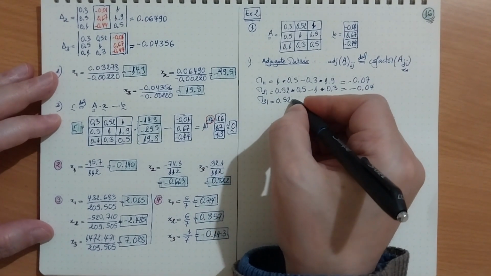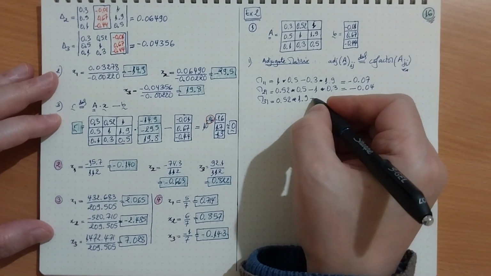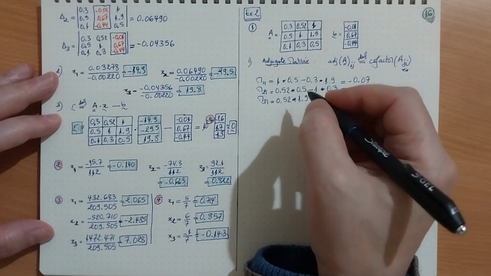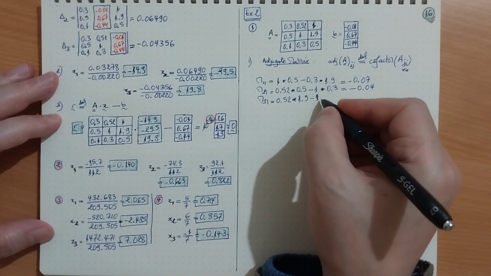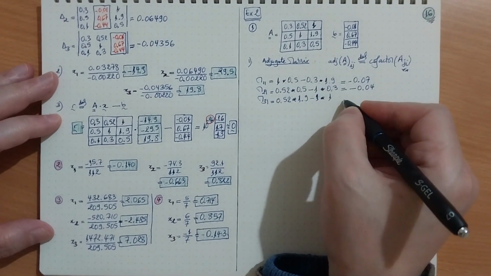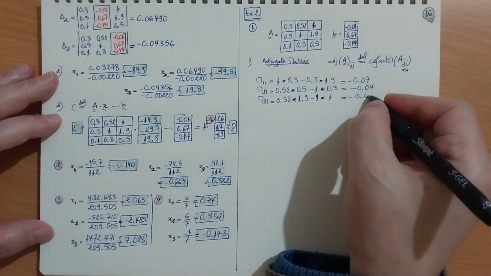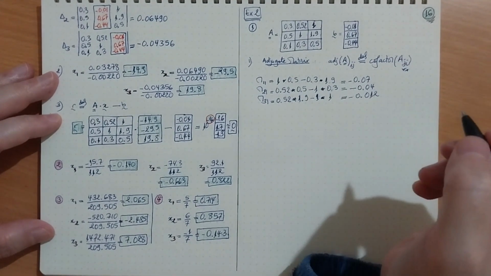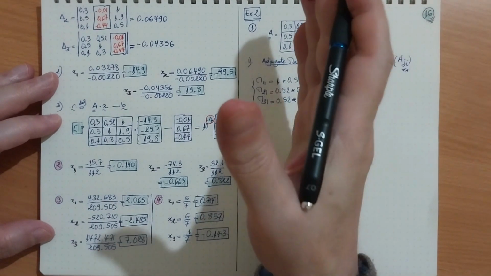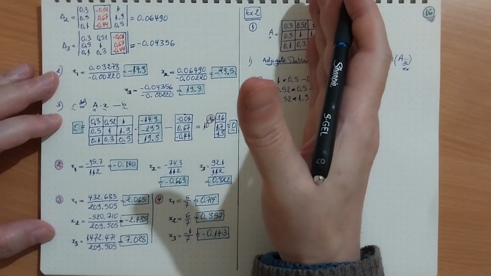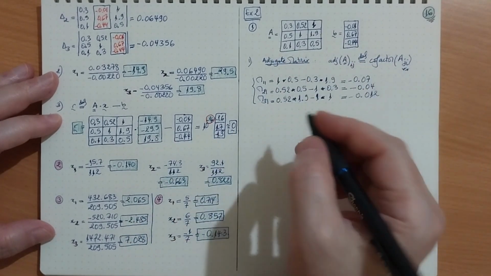0.52 times 1.9 minus 1 times 1. And we find minus 0.012. So this is for the first column. We do the same for the second column and the third column. So I will put the result, the same technique.